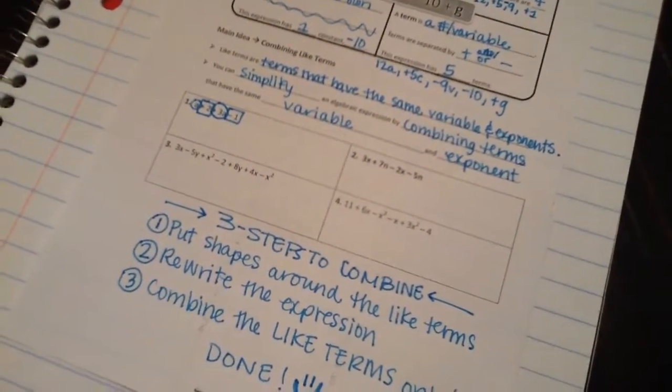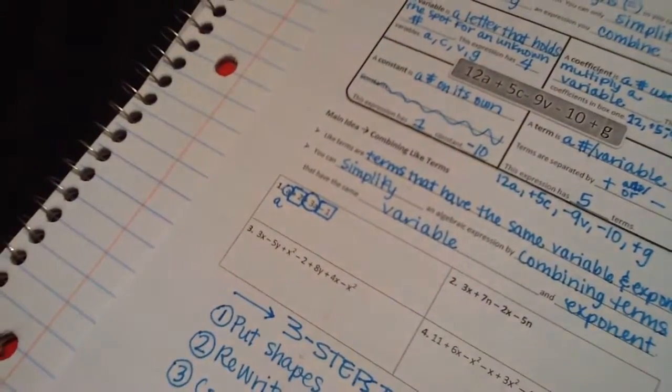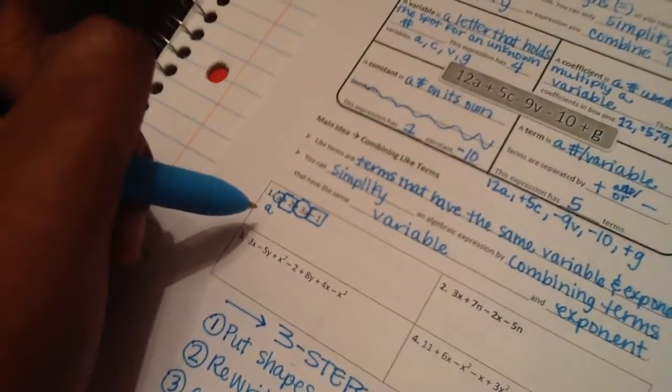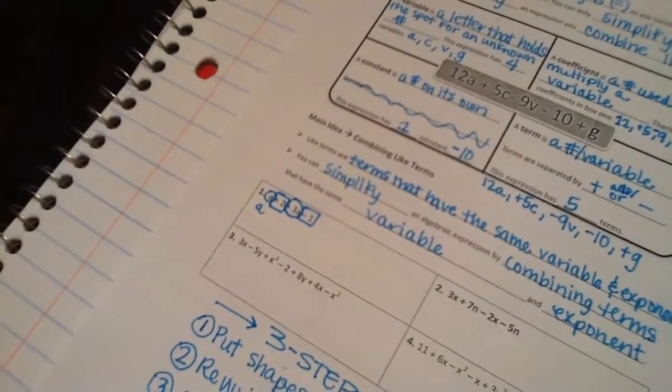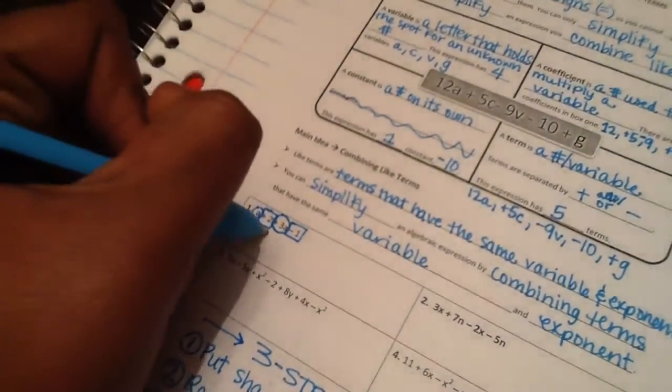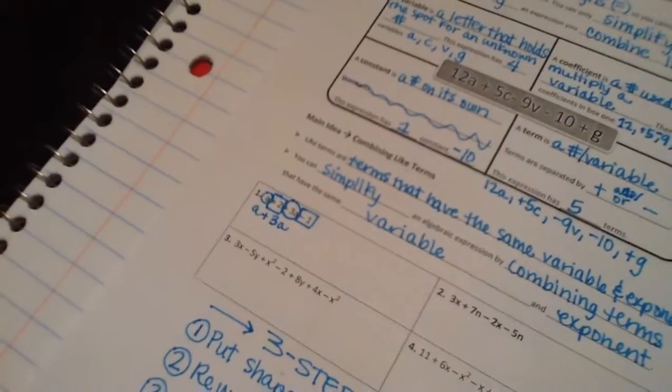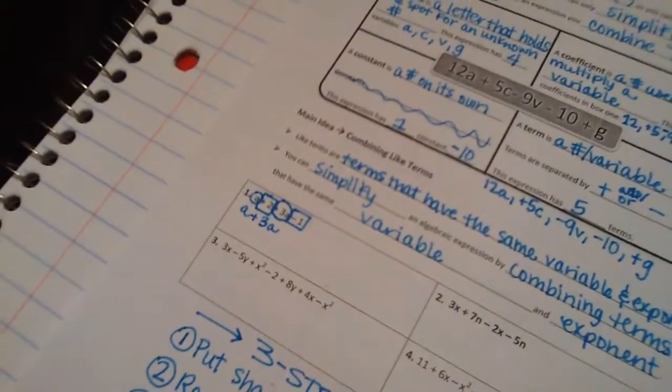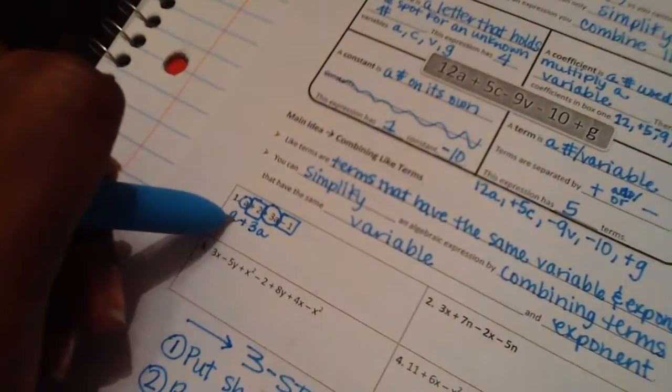So step 1 was to put shapes around the like terms. Step 2 is to rewrite the expression. What I mean by rewrite the expression is we want to put all of our like terms next to each other. So we have an A, and what's the like term that matched up with A? We now have the same shape around it, so that helps you to kind of see it a little bit better. The like term was the plus 3A, so we put the plus 3A. You see why we have to include that sign that's in front? Because that's helping us to know how to combine these two terms, and it's also helping us to rewrite our expression.